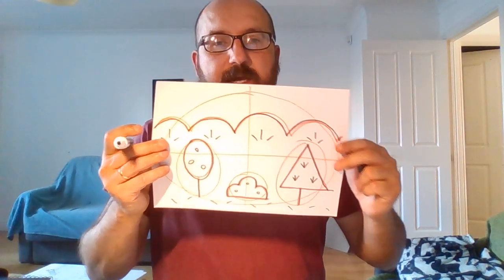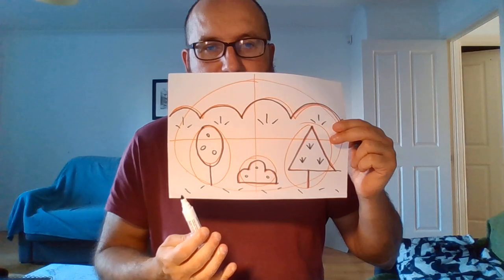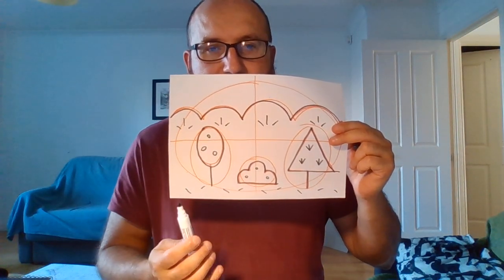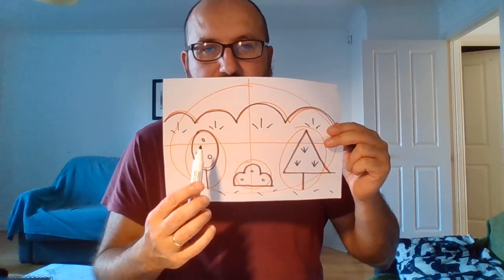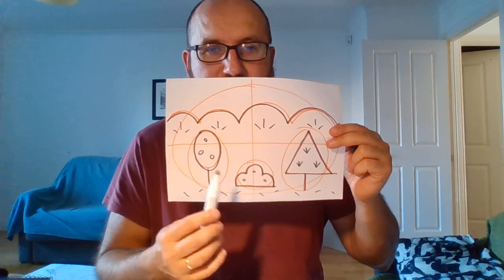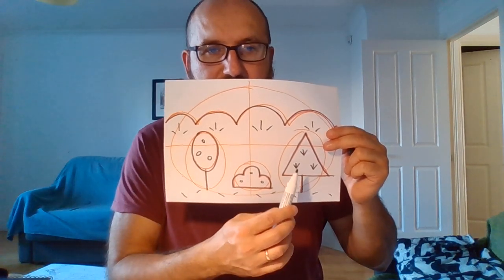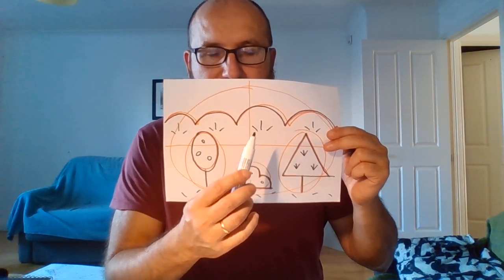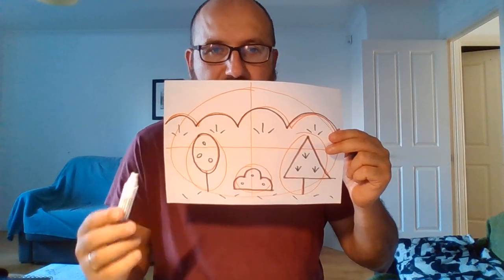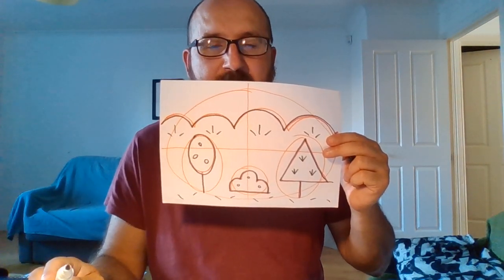All right, so I added some symbols at the ground showing the needles, showing the type of leaves that are on this tree, some berries on the bushes, and the needles, and just the symbols at the background that there are the trees, not the clouds or something else.